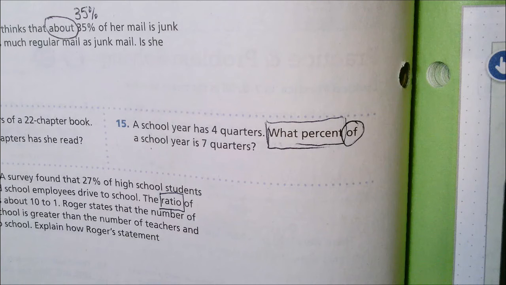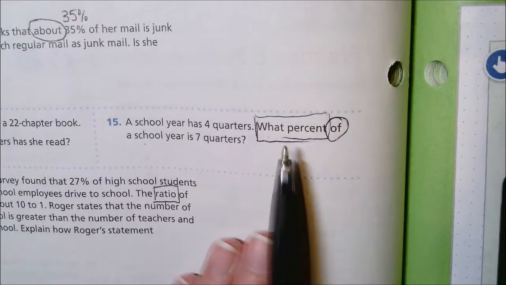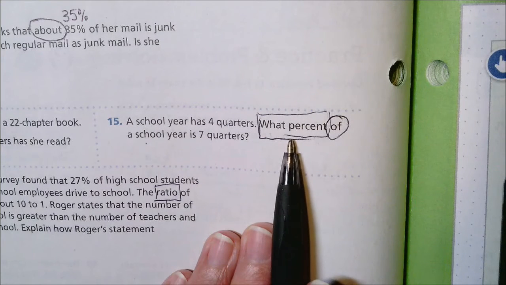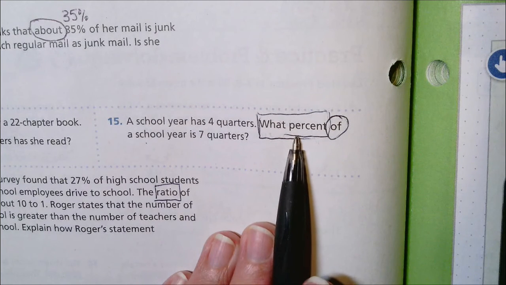Number 15, a school year has 4 quarters. What percent of a school year is 7 quarters? Notice here they're asking for our percent again. So we know that we are going to have our x over 100.